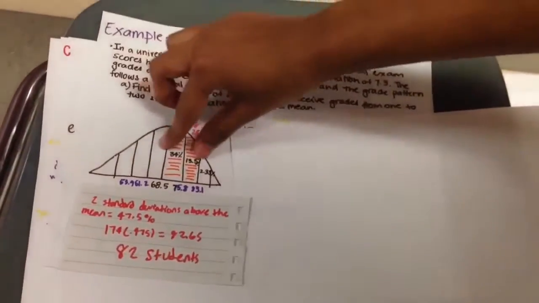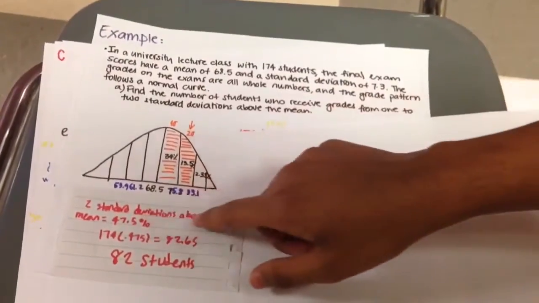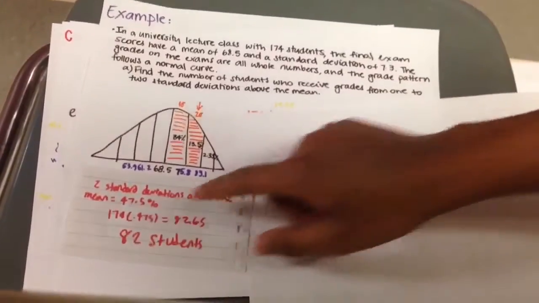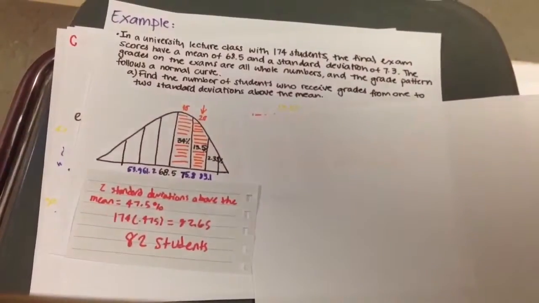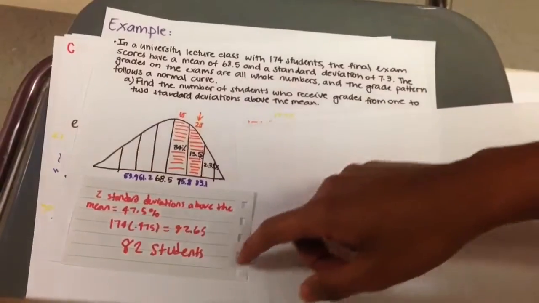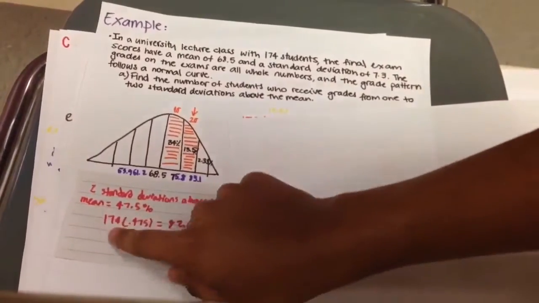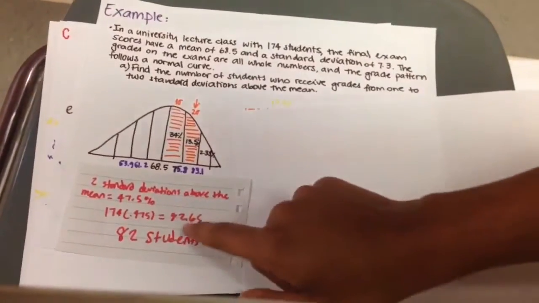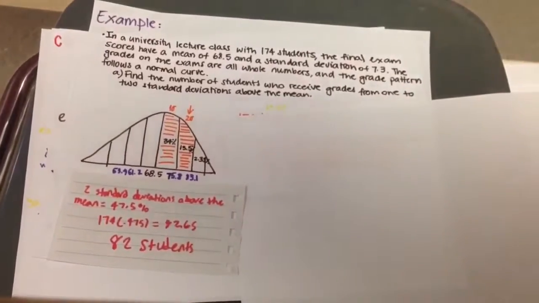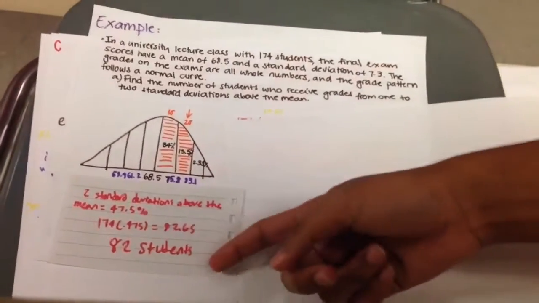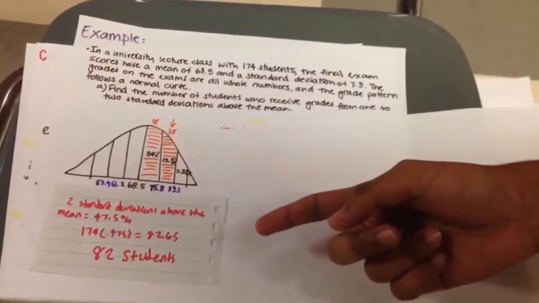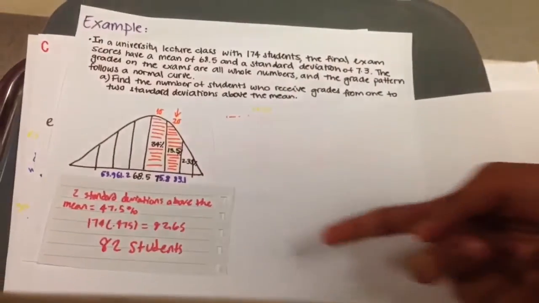So 1 to 2 standard deviations above the mean is 47.5% of the data. So if we multiply 0.475 by the total number of students, we get 82.65, and we should round down since we can't have half a student, and we get 82 students.